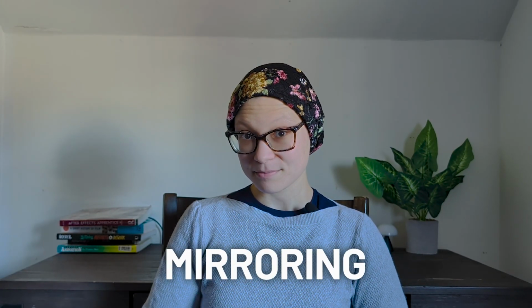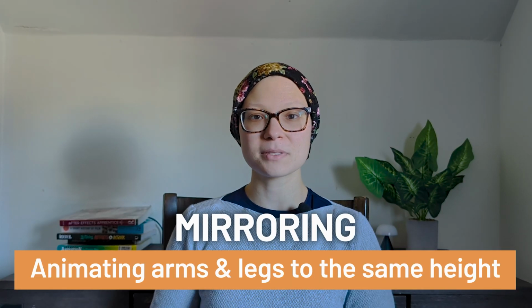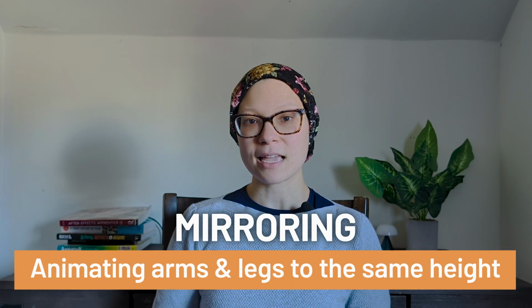Now, what is mirroring? Mirroring is the act of animating your arms, legs at the same height. For instance, if your character is going to do a shrug, well, you can see right now, my hands, when I put myself into this shrug pose, they are not even. This hand is lower than this hand. Beginner animators will animate their hands right at the same height, and that makes characters stiff.